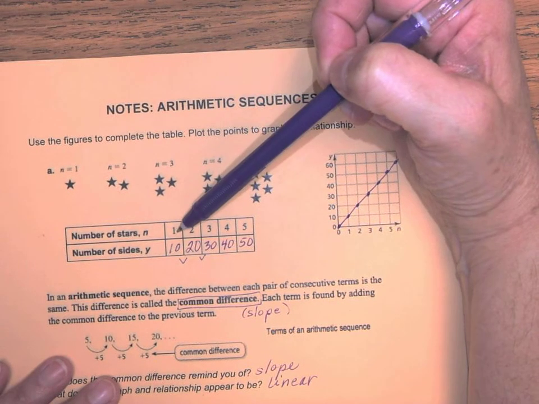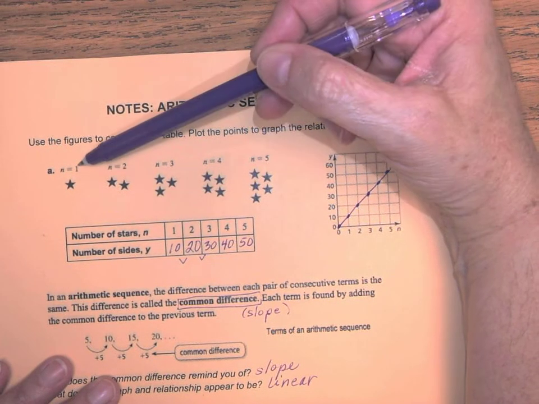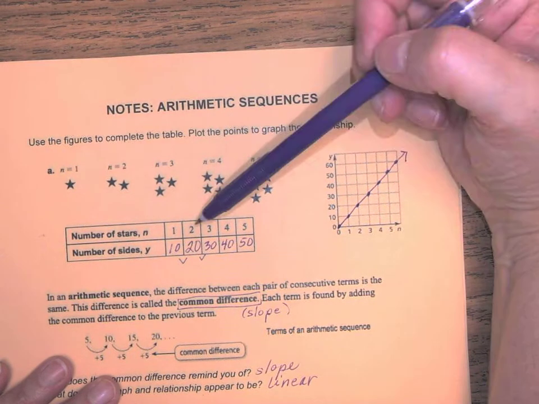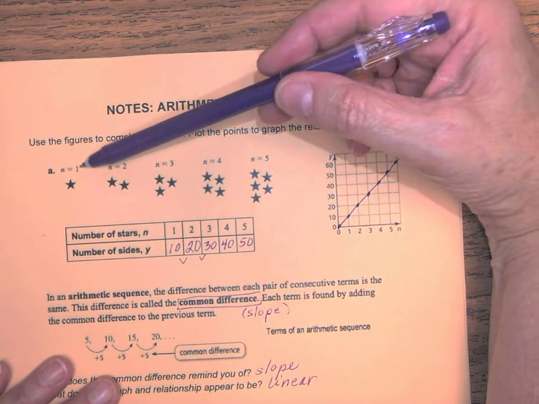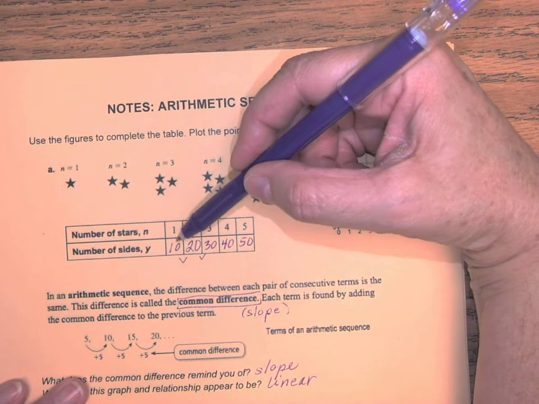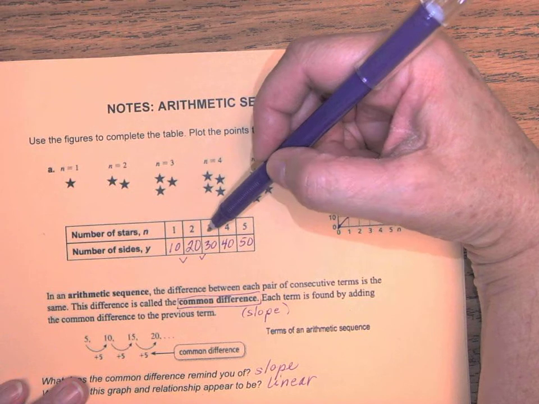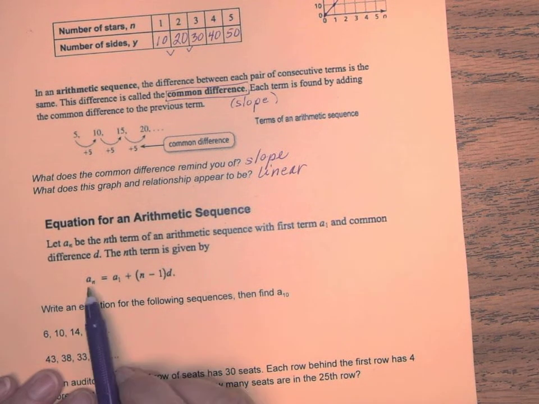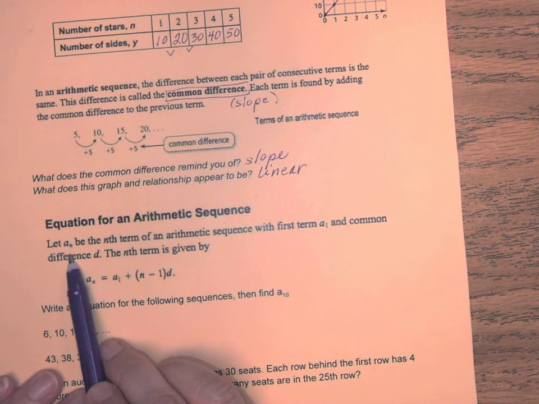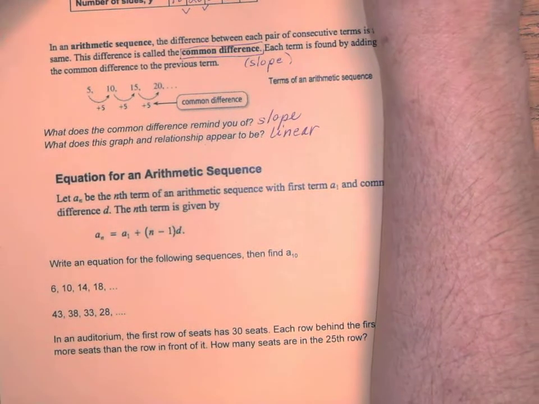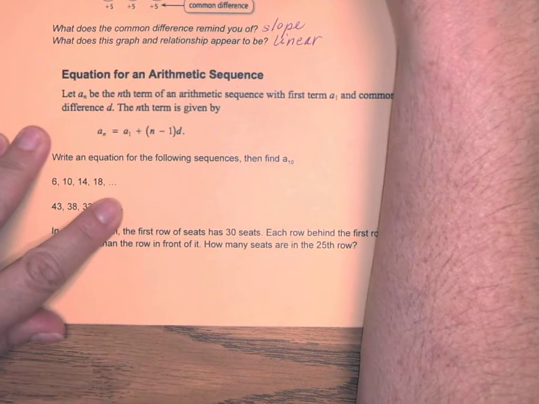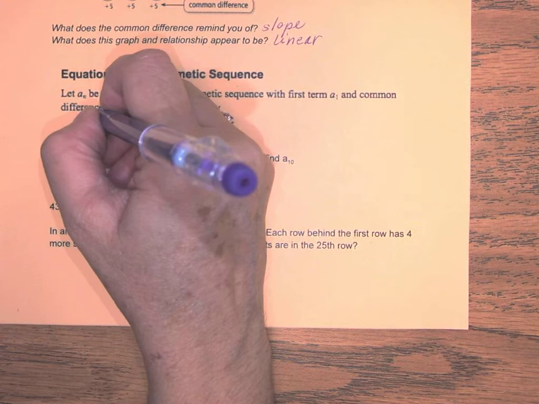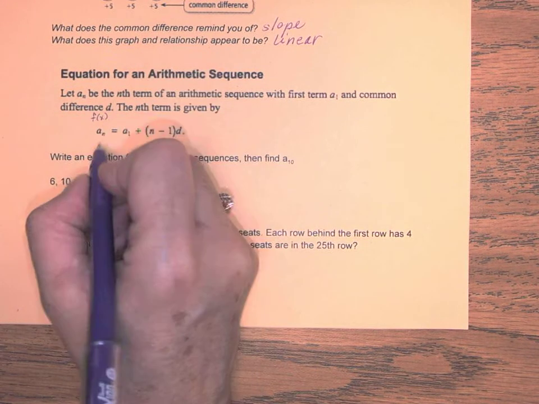Now, if you look here, what was the x? It was the term number. In arithmetic sequences, the x is always the term number. So the first term, and then this is always your x. Let me show you in a minute. So if we're going to write an equation, here's your form. A sub n just means the nth term. So your n there is your term number. So it's kind of like f of x in a way, where this is your x.